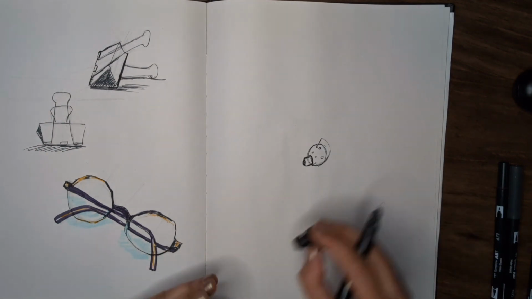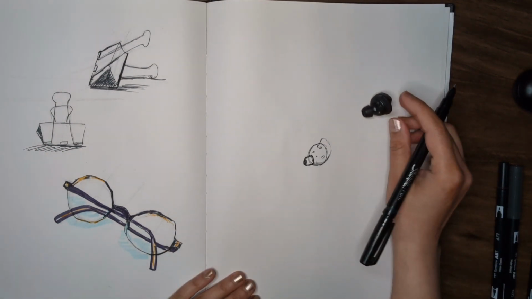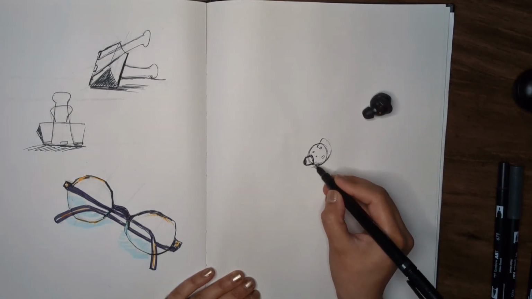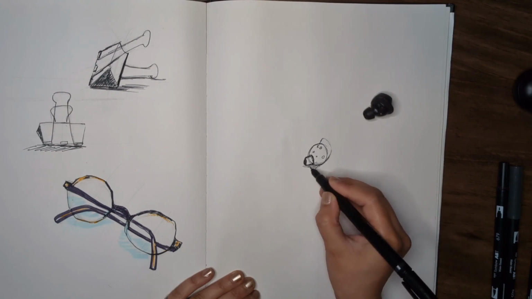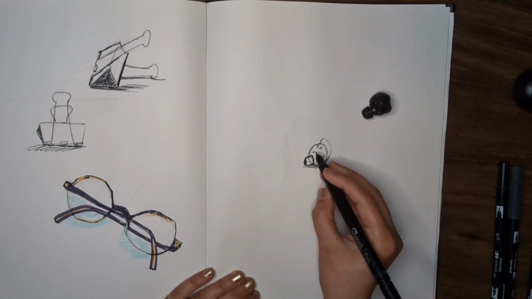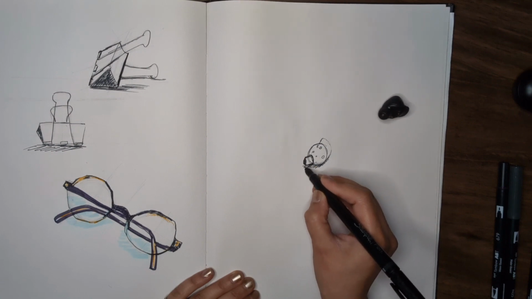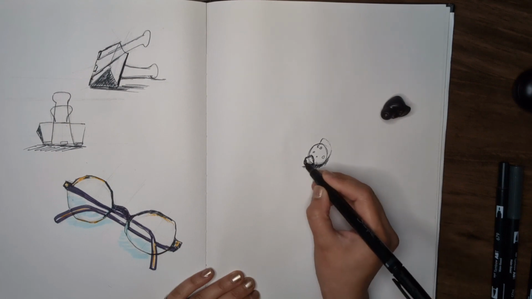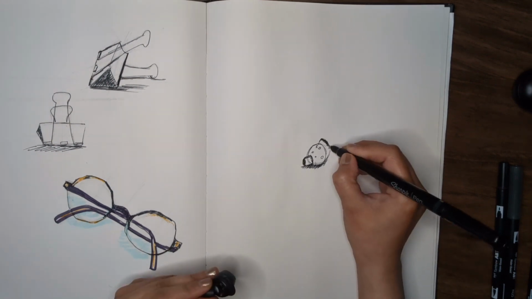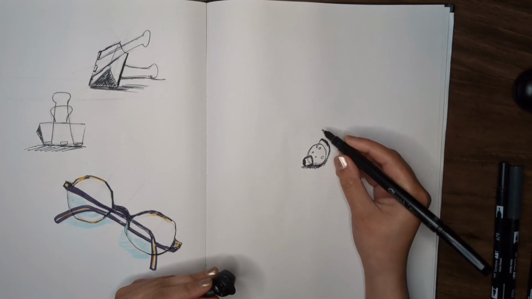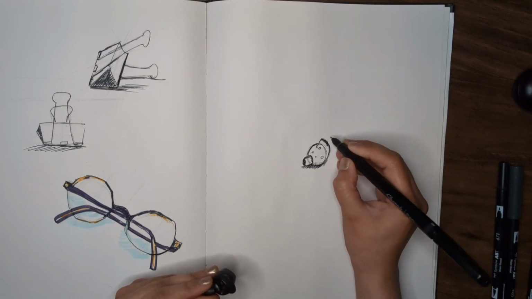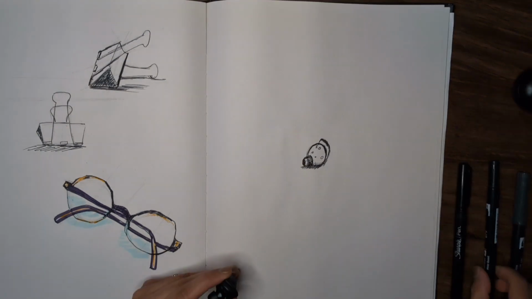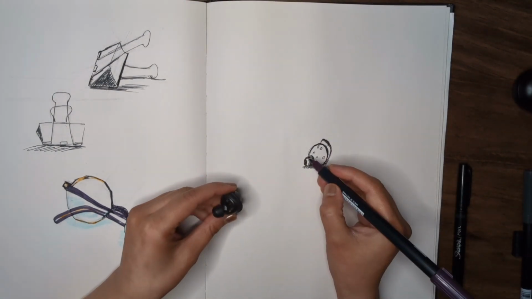So now we want to show again a little bit of details and shadows to give a better understanding of the form, the shape, how this shape is going to be in the space. I change the direction of my hand and the shading to create some more value. Using my marker again here.